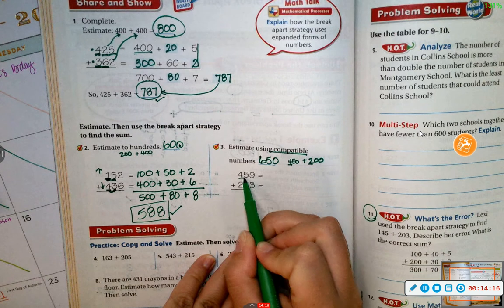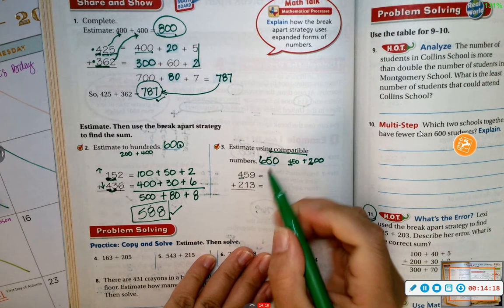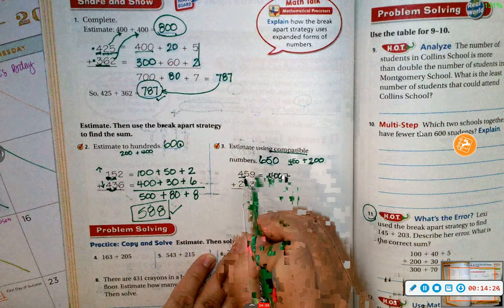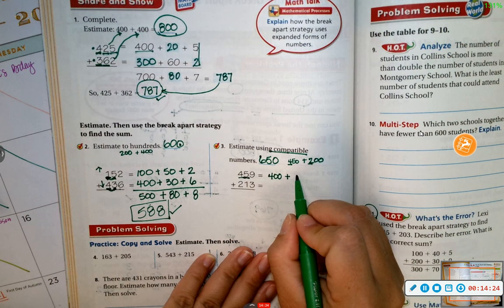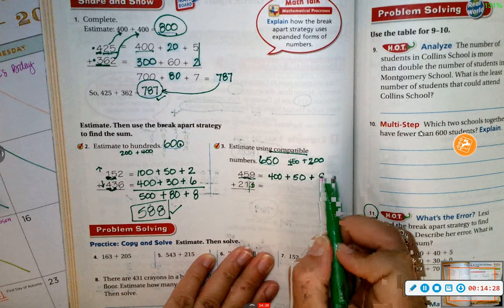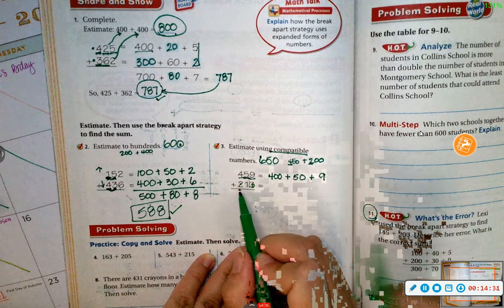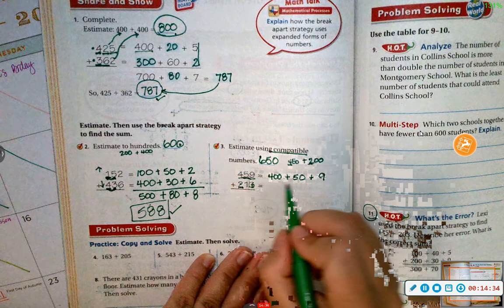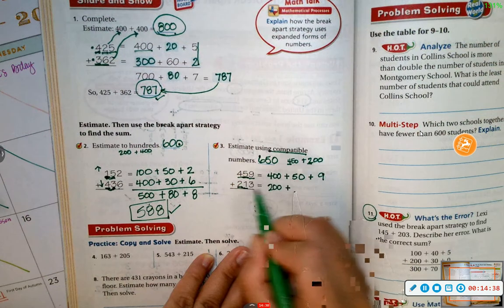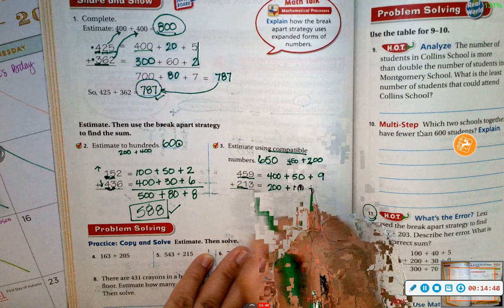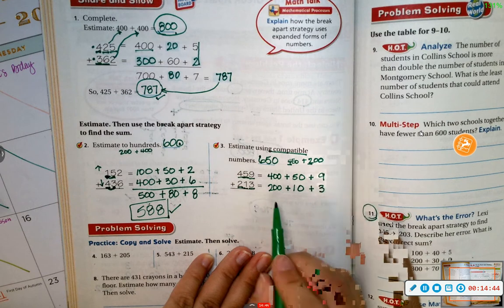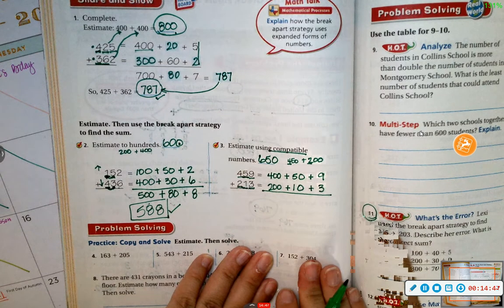Okay, now let's check to see if you got your breaking apart correct. So we start with the hundreds place. 4 hundreds would be 400. The next place is your tens. So 5 tens would be 50. And then 9 ones would be 9. Now your next add-in, 2 hundreds would be 200. 1 ten would be 10. And 3 ones would be 3. We have it all broken apart.